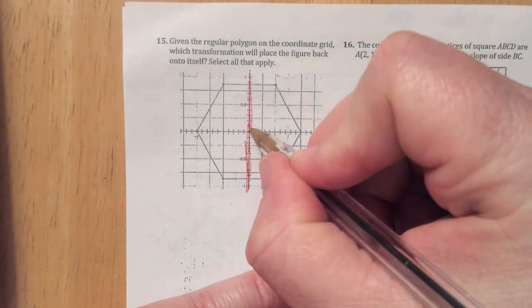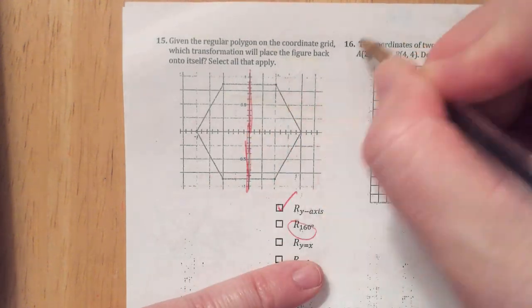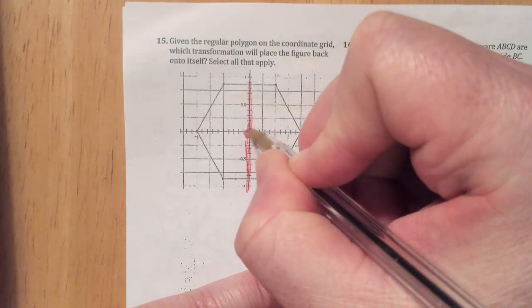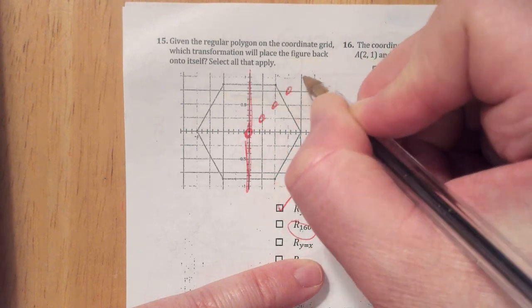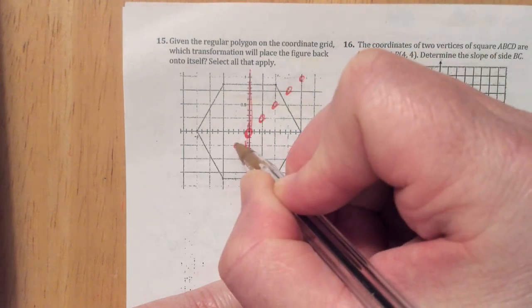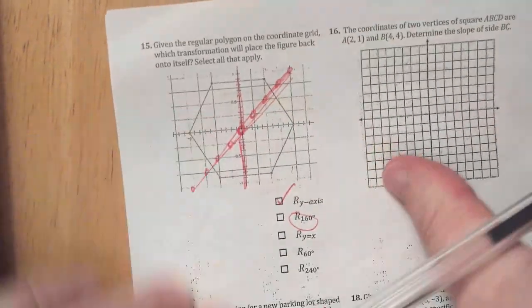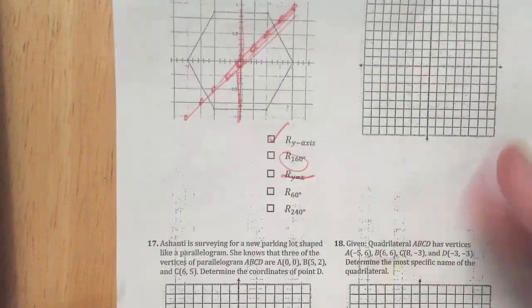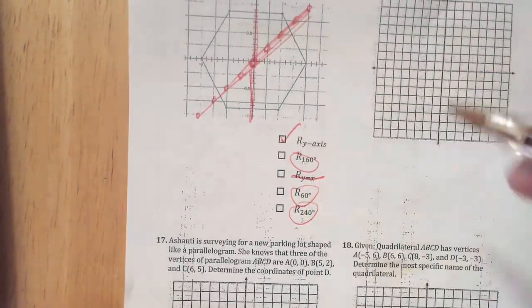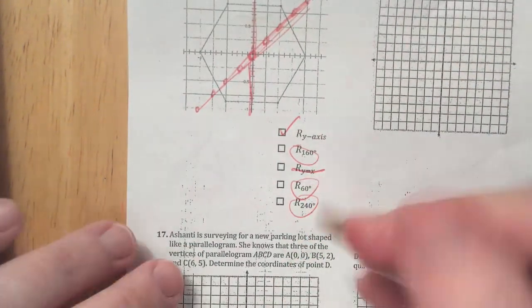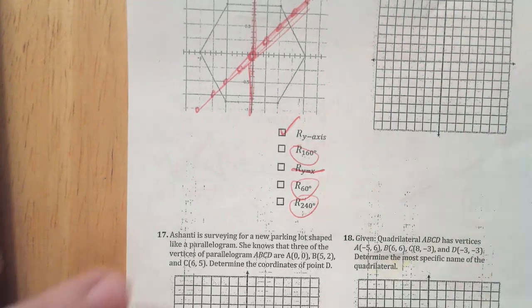This right here, that is y, that's this line right here. So you see that line? Does that cut that in half? No, it does not, so that doesn't work. Okay, skip. Okay, so now these three. So it's definitely this one so far. We don't know about those.